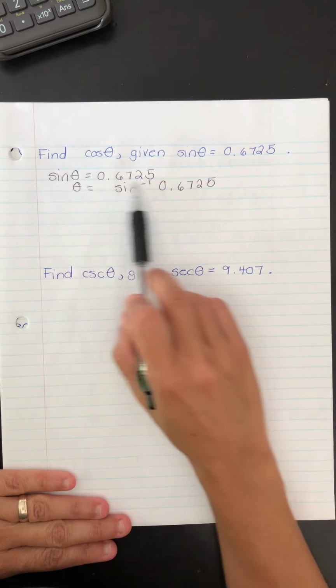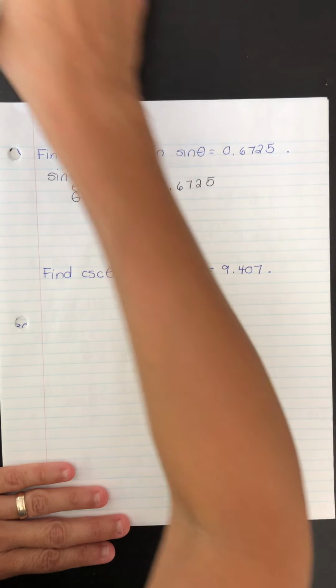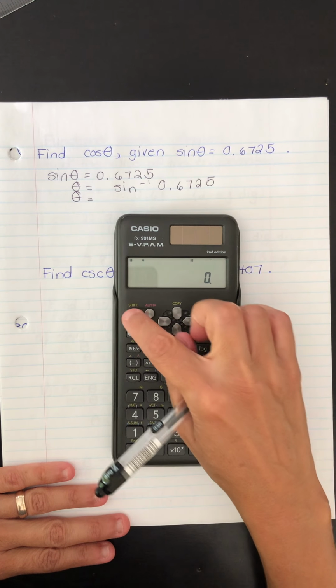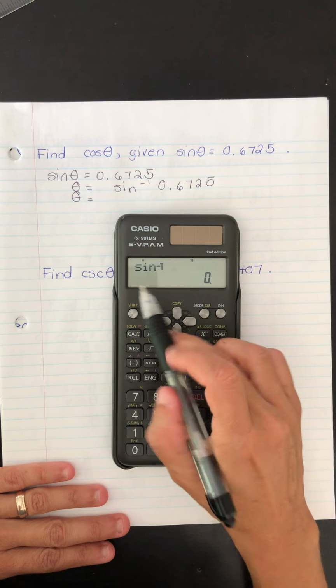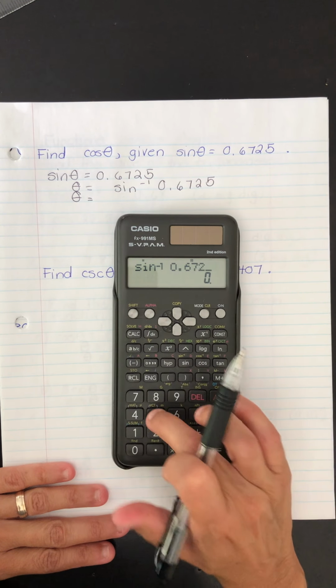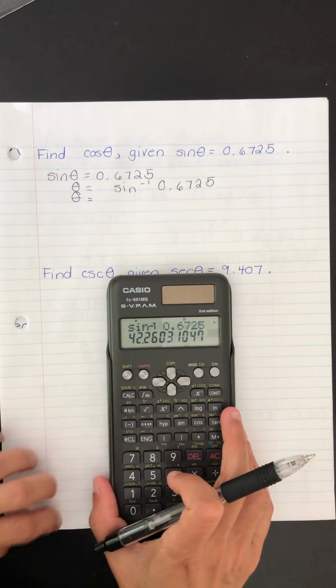So anyway, we start by getting the angle itself. So we would do the sine inverse. Inverse sine is done this way: shift sine, right? Sine inverse of 0.6725. And that gives us our angle.